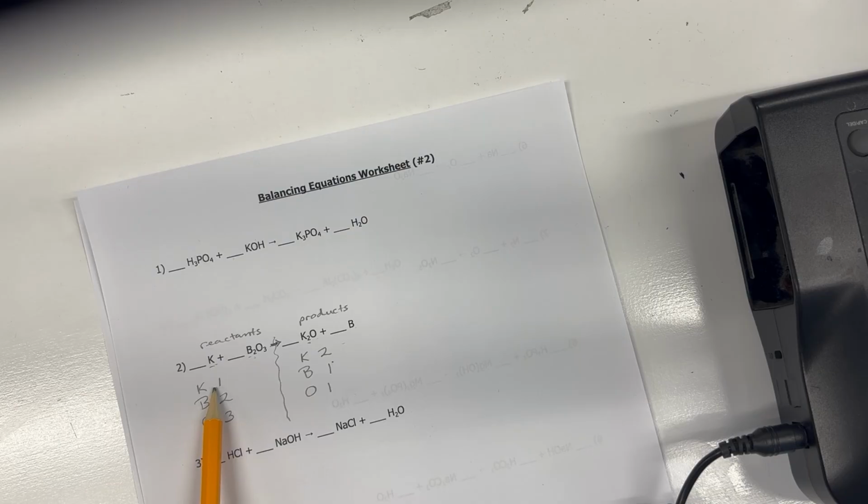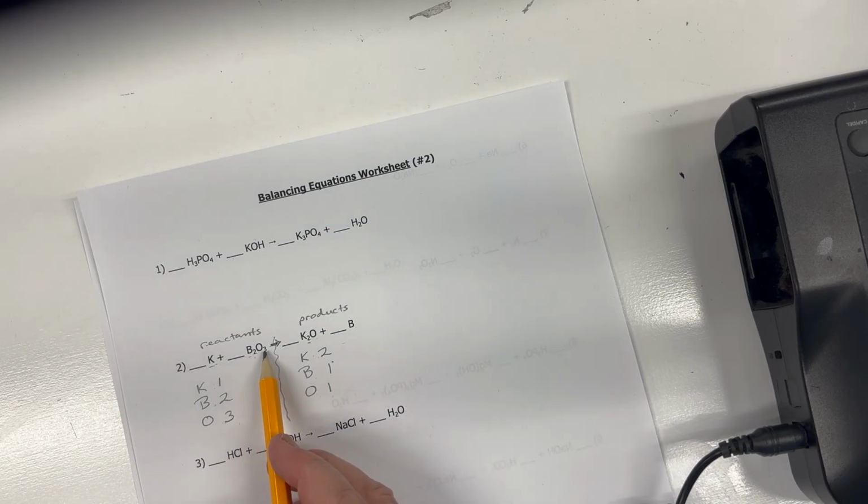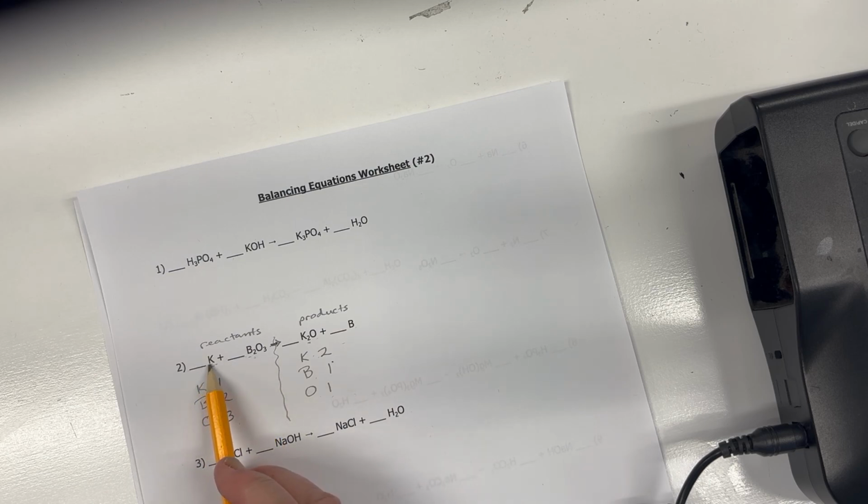So there should be the same number of Ks on each side, but there's not. There should be the same number of Bs on each side, but there's not. There should be the same number of Os on each side, but there's not. It's not balanced. Okay, so the only way we can balance is by putting numbers in front of the atoms or the molecules. Those numbers, if you remember, are called coefficients, the big numbers in front. And that's the only thing we can change. All right, you can't change subscripts, you can't add molecules or atoms, but you can just say there's more of each one.